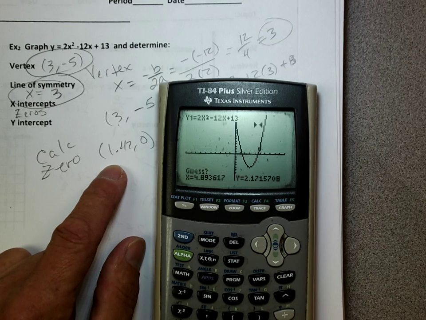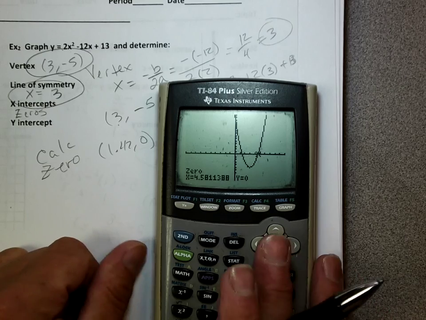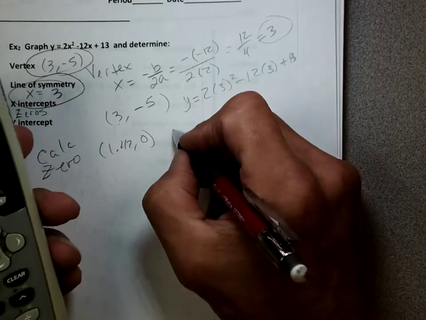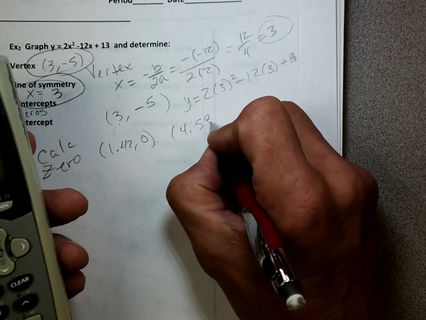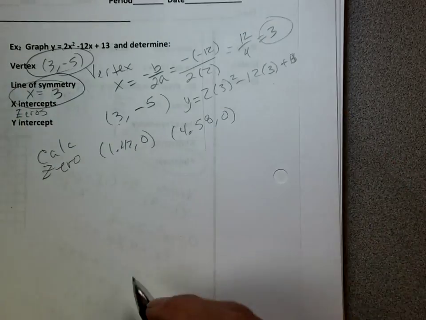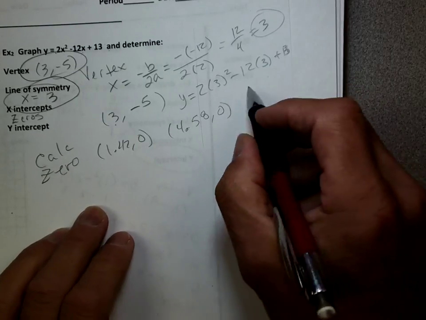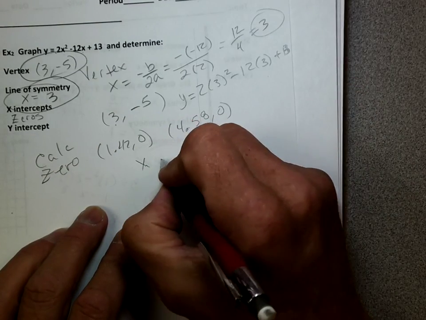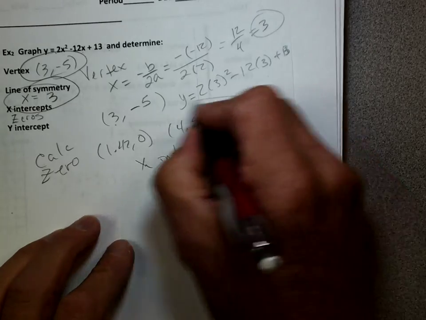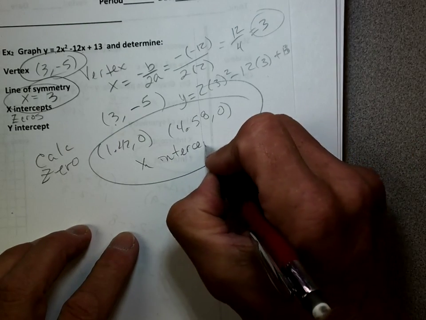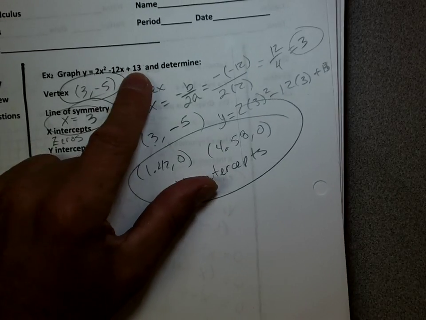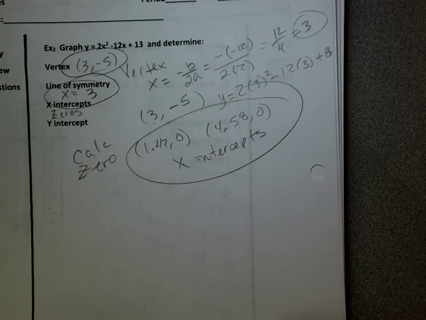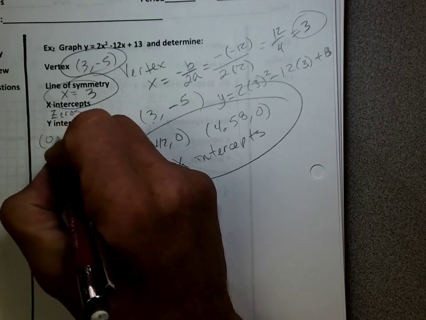Lock it in, hit enter, we get about a 4.6. So we got about a 4.58, maybe to be accurate. 4.58, comma 0. Okay, those are my zeros, or my x-intercepts. Now the y-intercept, well that's easy. The y-intercept is 13. Hopefully everybody agrees. The y-intercept is just 13, but it's going to be 0, 13.